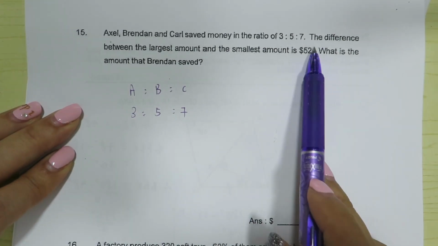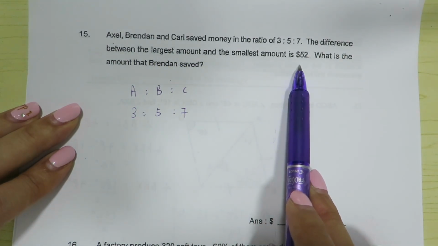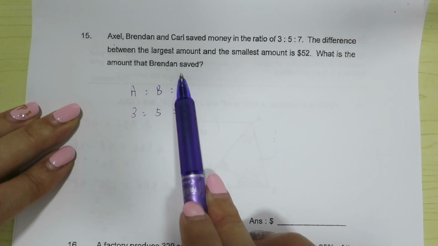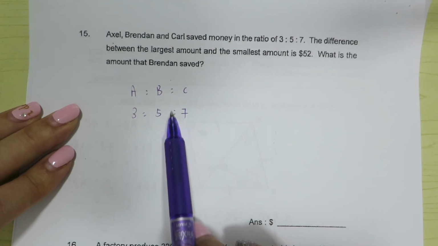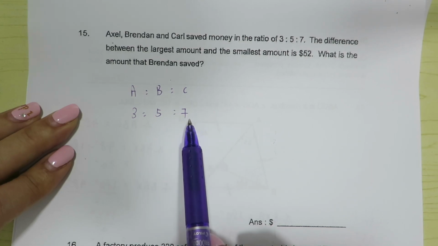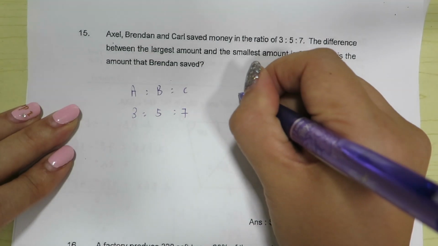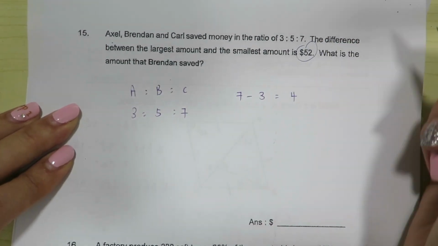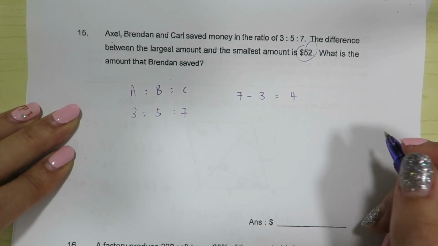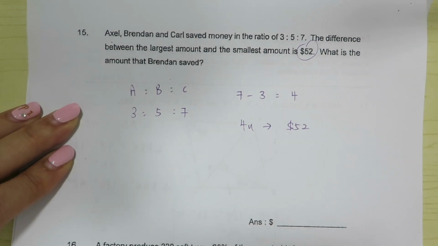The difference between the largest amount and the smallest amount is 52, and we want to find the amount that Brandon saved. Now, the largest amount is 7 units. Smallest amount, 3 units. So 7 minus 3 is 4 units. They tell us that the amount is $52. So 4 units is $52.